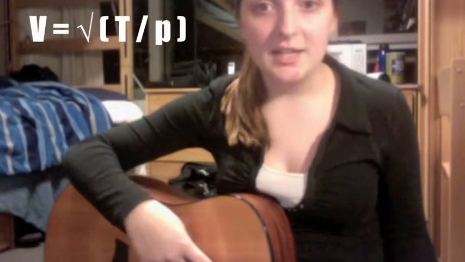When a string is plucked, a vibration in the air is produced. This is also known as a sound wave. The speed of the wave is the square root of the string tension divided by the linear density. In an acoustic guitar, the vibration of the string is transferred via the bridge and saddle to the top plate body of the guitar.